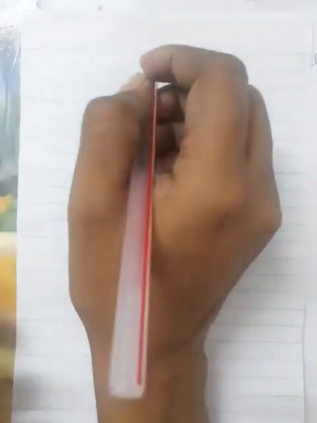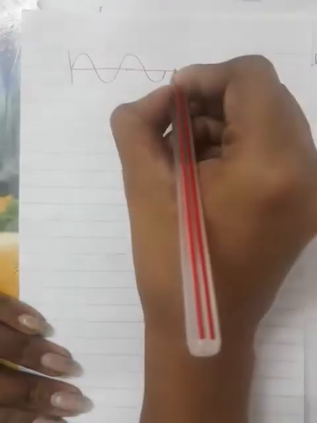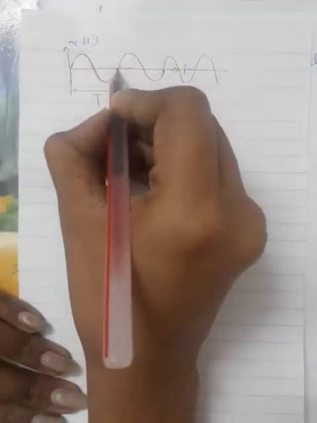Now let us consider a sine wave. This is a sine wave, this is time and this is x(t). As you can see, for one cycle of duration T, the signal will repeat. Sine wave is like this, so this signal will repeat every time.